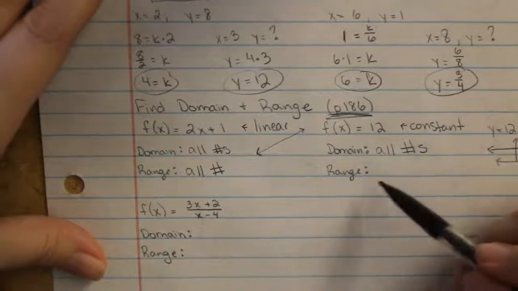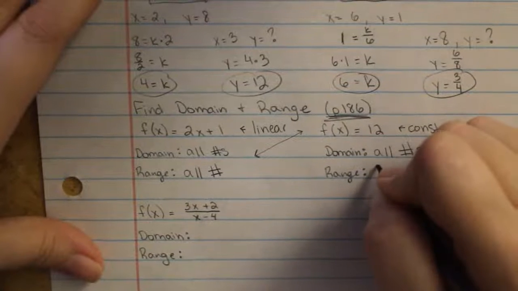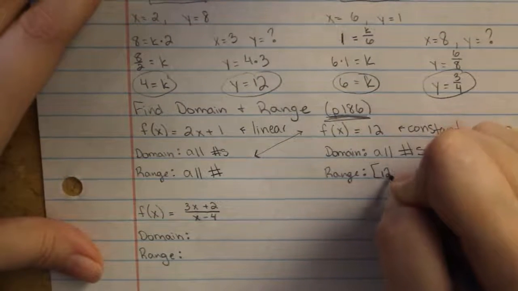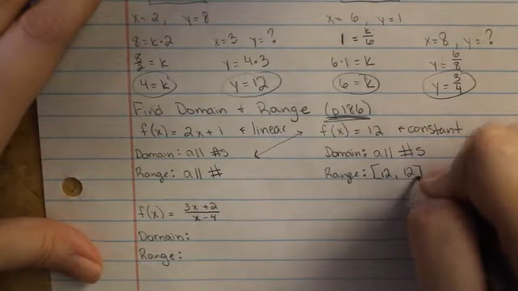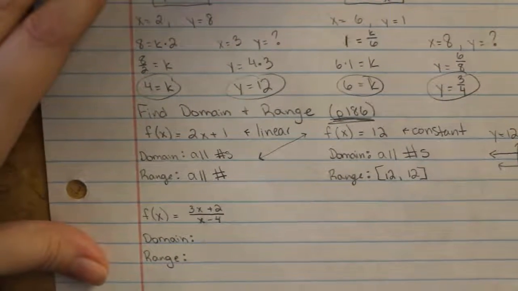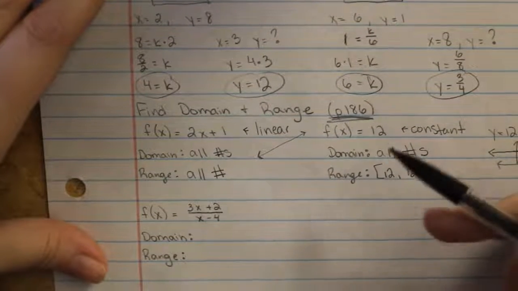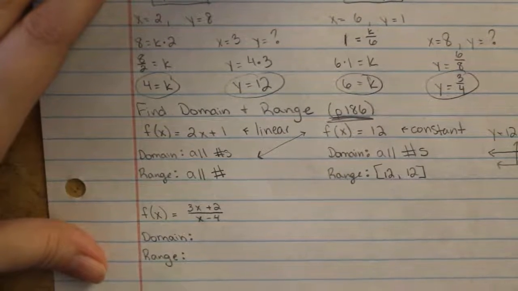On the flip side of that, its range, it's a horizontal line. It's not shifting up or down or anything. So its range is essentially always going to be, they write it as [12, 12] in square brackets. Okay, so that's how you would write that. Its range is always going to be 12. It has no other range. It's not going to sometimes be 2. If y equals 12, it's always going to be 12.